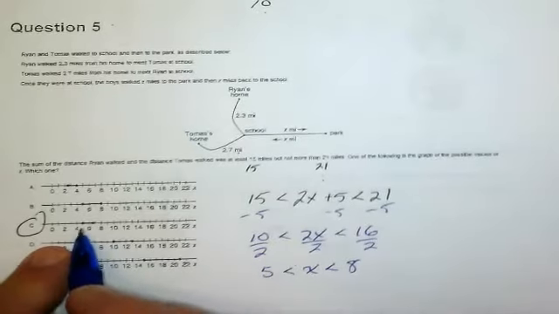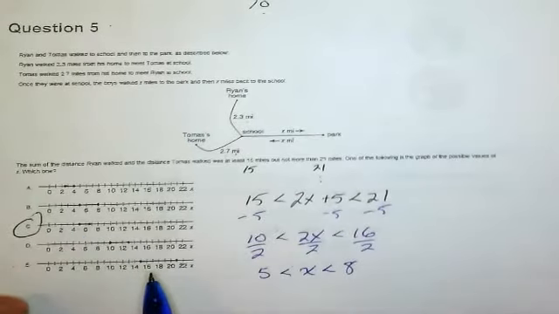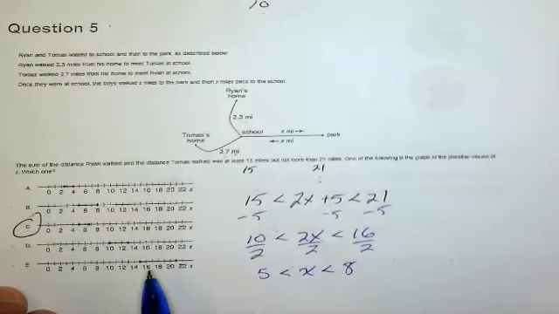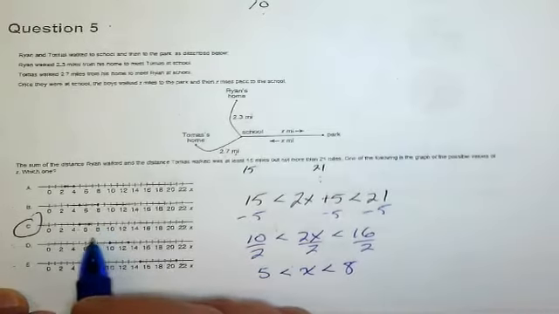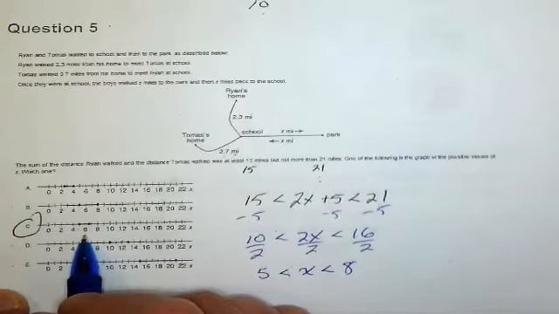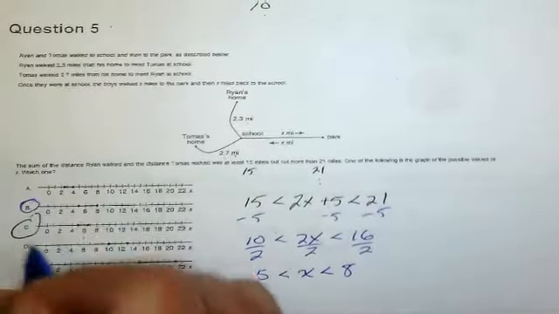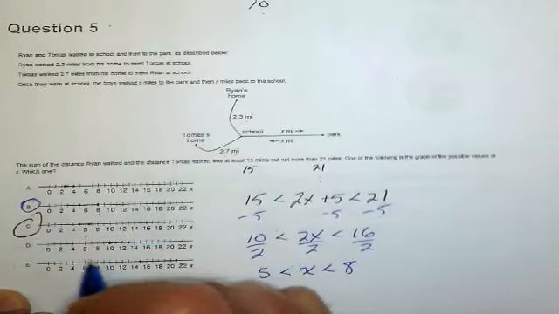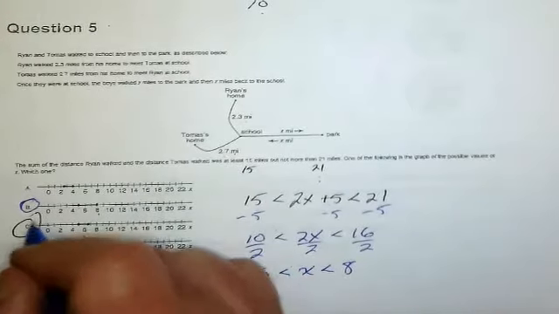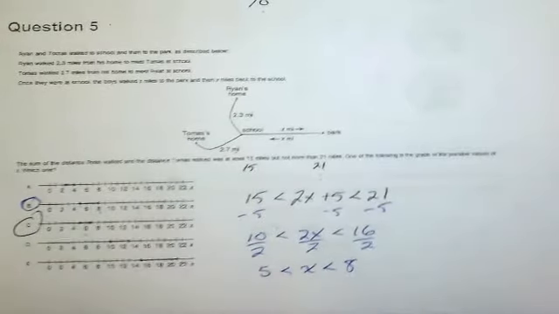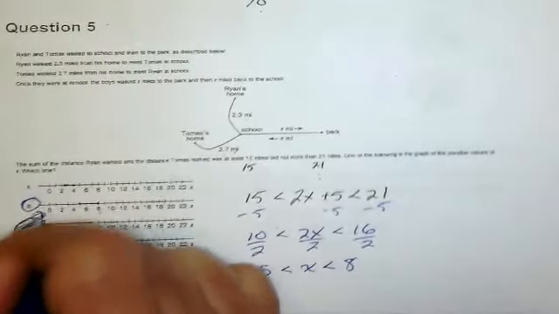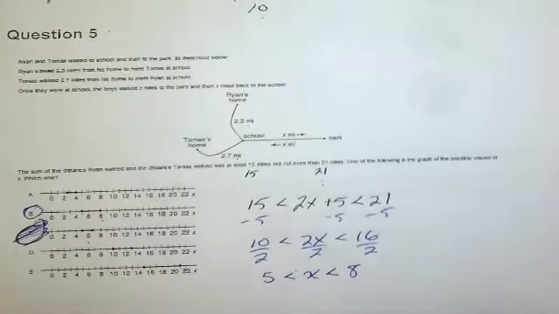So 5. Oops, here's my answer. I don't know why I circled this one. That's funny. Answer on this one's B, 5 to 8. Wonder why none of the students noticed that I made that one wrong the other day. So that answer is B.